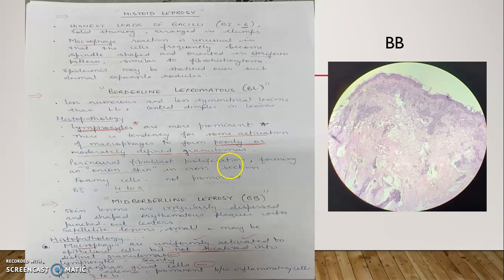Perineural fibroblast proliferation is seen forming onion skin in cross section. BI is 4 to 5. Foam cells are also not prominent. So lymphocytes are prominent along with some activation of macrophages.